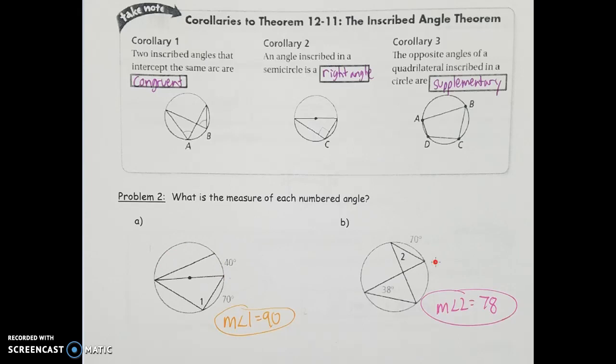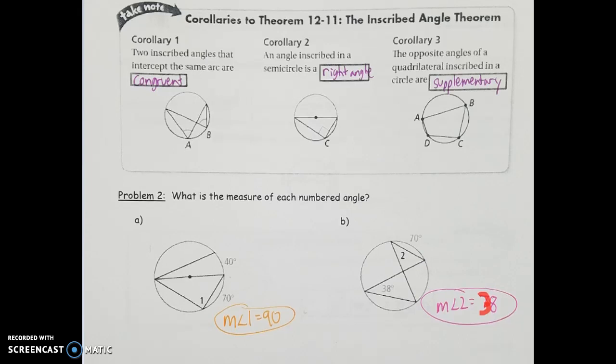And part B is using our first rule from up above. Angle 2 and this angle of 38 are both intercepting the same arc measure, so we don't even really have to find that arc measure. We just know that angle 2 will be the same as this 38. I don't know why I have a 78 there, but that should be 38 degrees for angle 2. Since they're both intercepting the same arc, those two angles should both be congruent. So 2 would be 38 degrees.